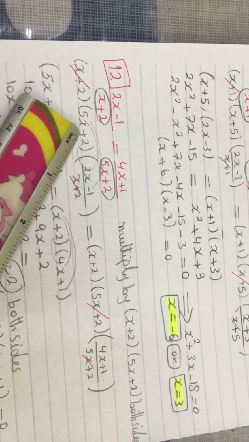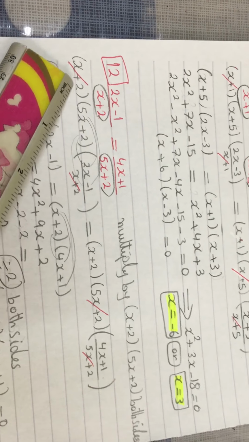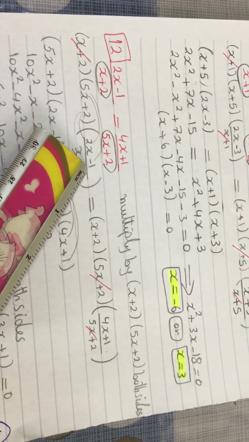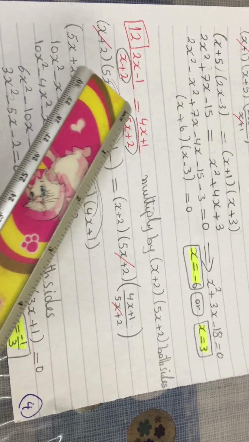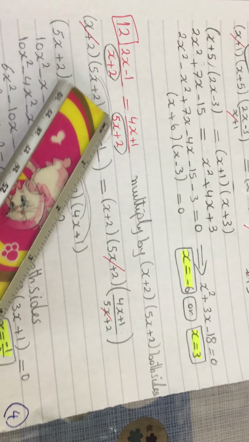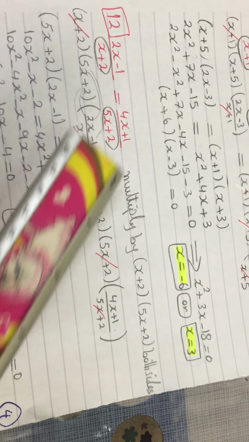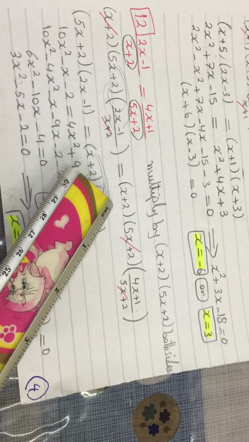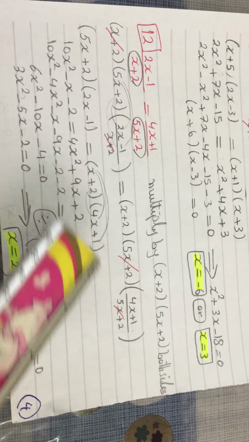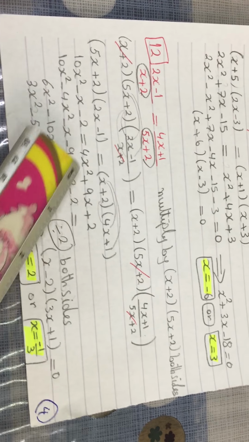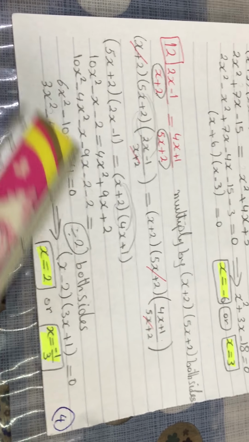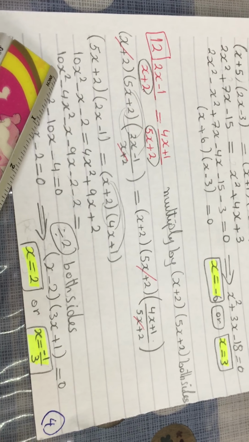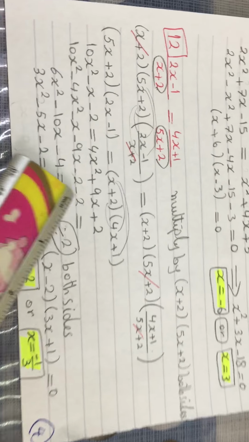Put each one in brackets, multiply here, cancel x plus 2 with x plus 2, and what's left? Brackets 5x plus 2 times 2x minus 1. On the other side, I multiply x plus 2, 5x plus 2 by all this fraction, cancel 5x plus 2 with 5x plus 2. What's left? x plus 2 and 4x plus 1. Now expand, multiply the two brackets with each other, right and left. Then collect all the terms aside, make it equal 0 because it is a quadratic equation.